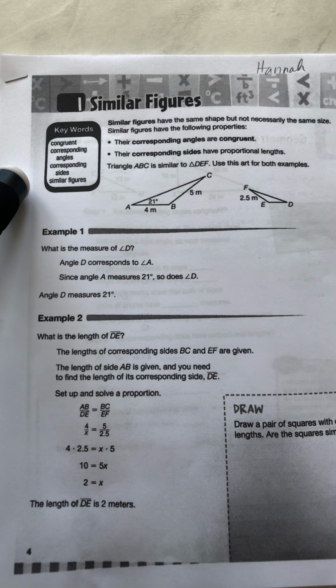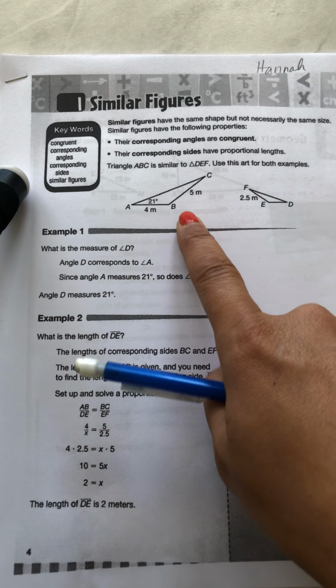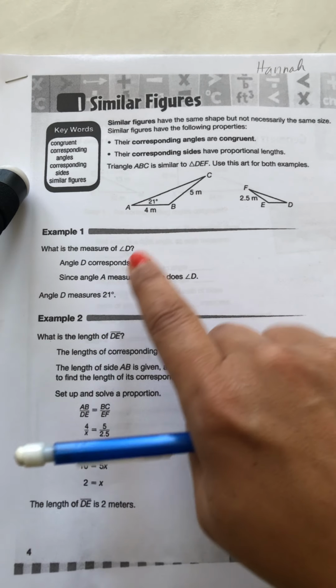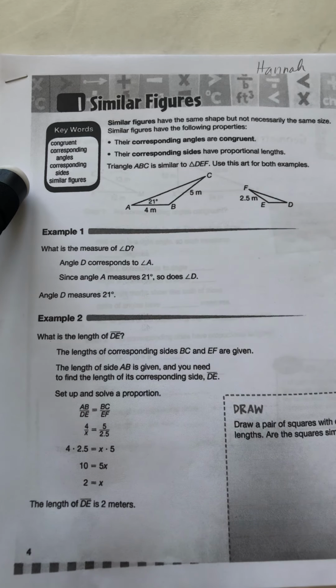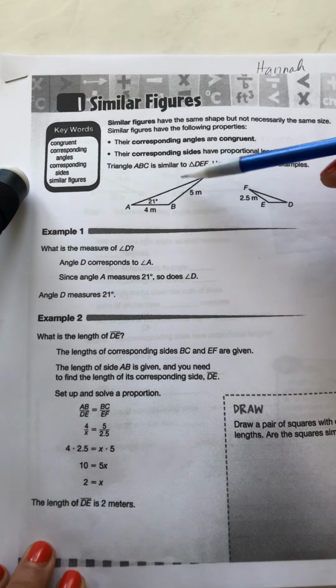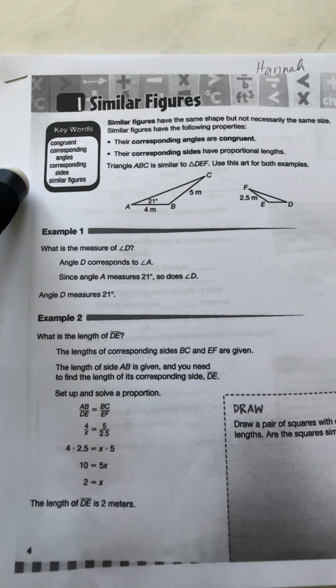For example, these two shapes are similar. They're flipped, but they are both obtuse triangles. We'll figure out by doing some work down here that one is to scale of the other. They have the same angles, but the size of their sides are different.